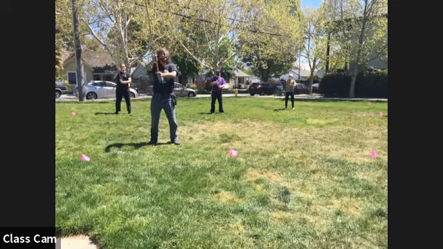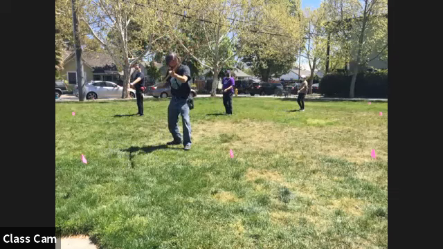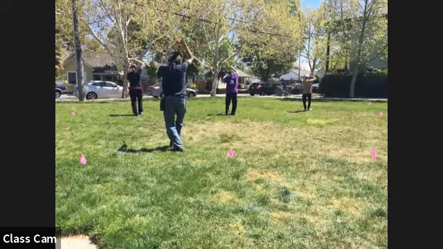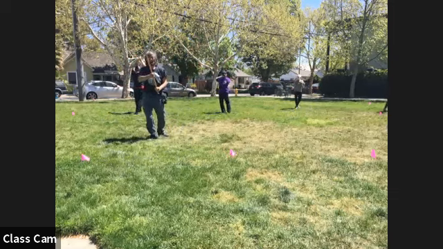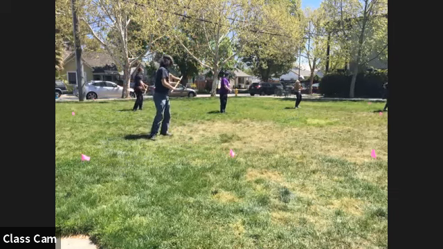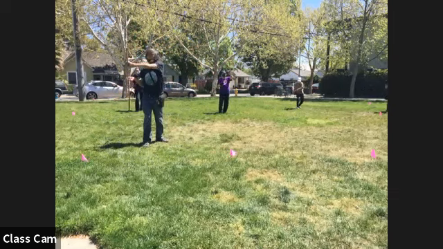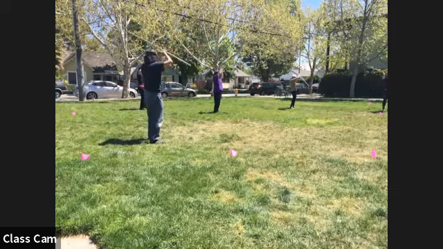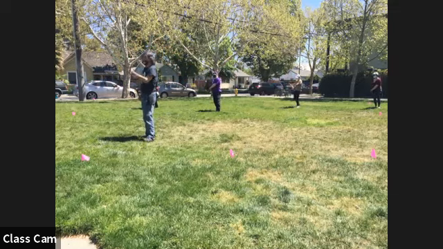1, 2, 3, 4, 5, 6, 7 is both up and down. 8 through 22, 23, 24, 25, 26, 27, 28, 29, and 30.